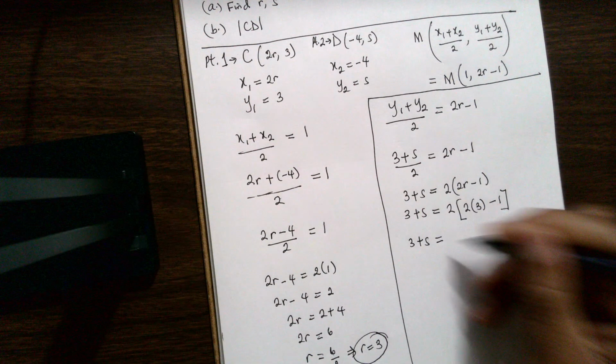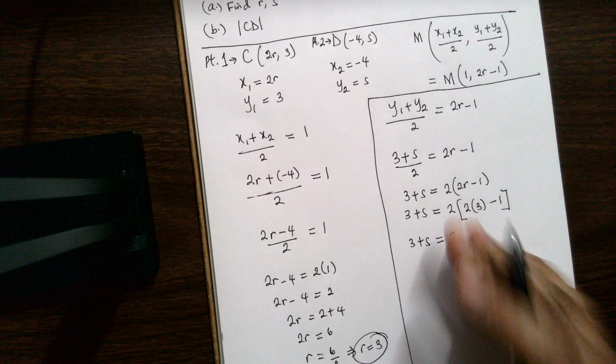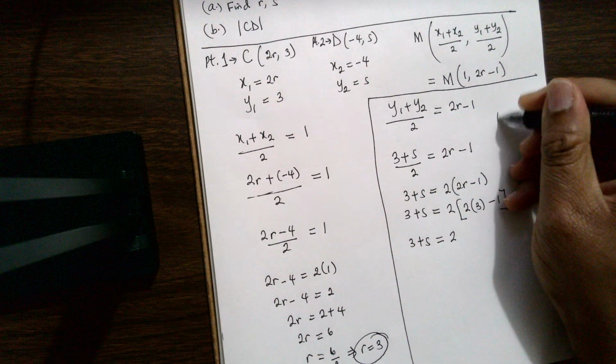Of course, we do PEMDAS. You remember this? PEMDAS: please excuse my dear Aunt Sally. B is brackets, so this will be 2 times 3, 6 minus 1.